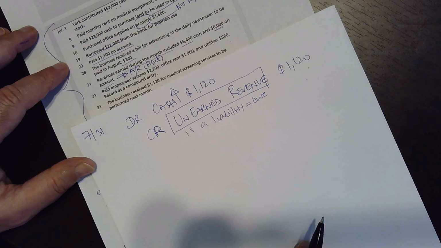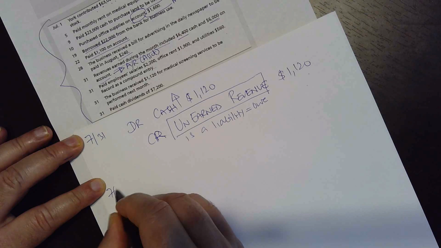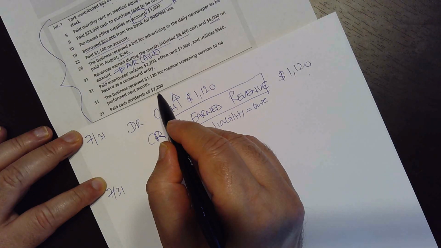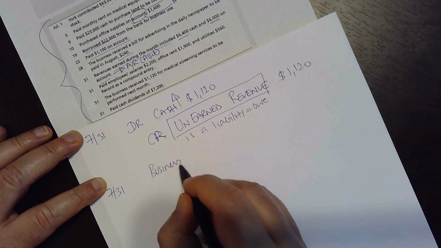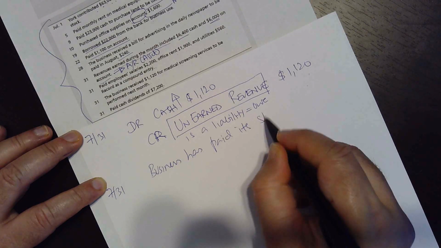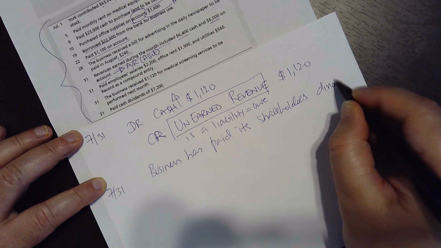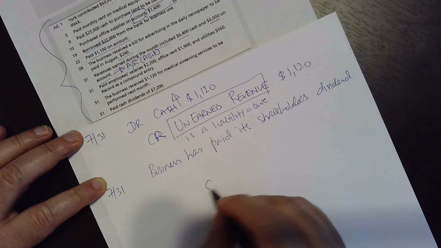All right, let's see what is the last one. The last one also happens on July 31st. Paid cash dividends of $7,200. So the business has paid its shareholders dividends. All right. So what is going out of the business? Cash is going out of the business.